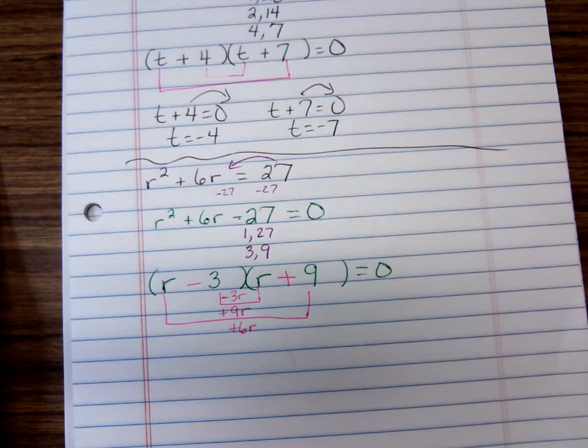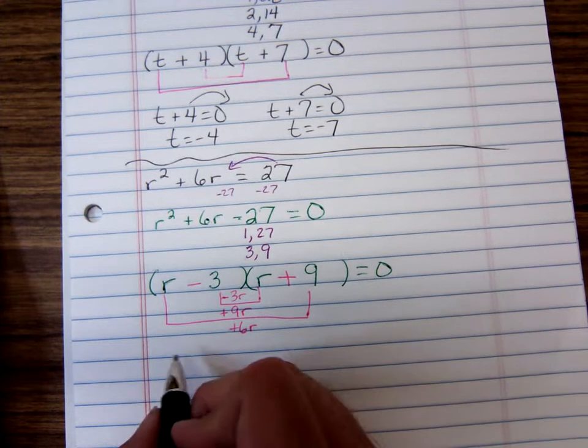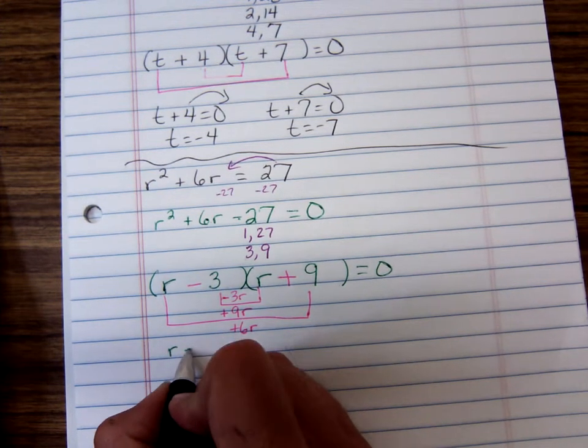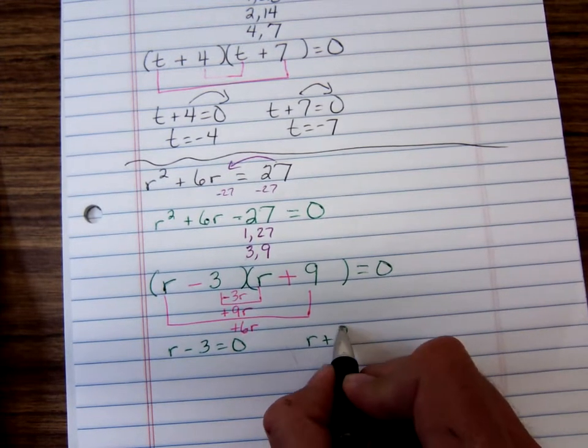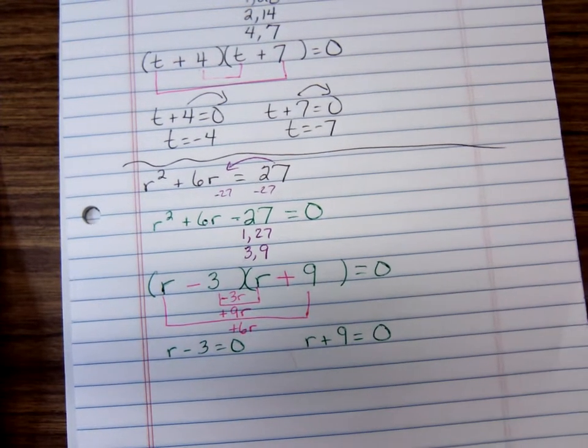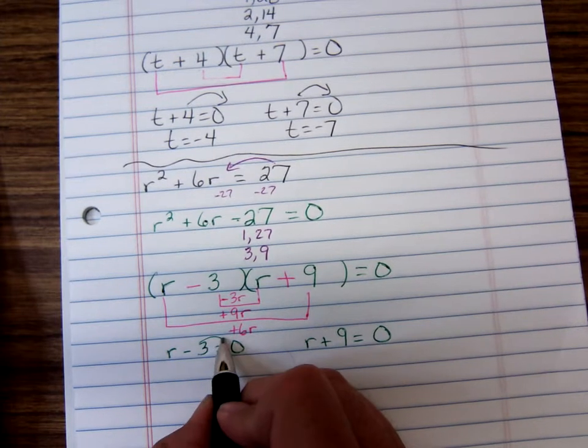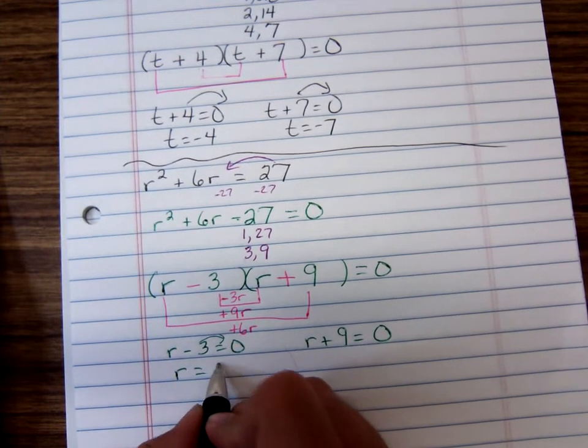And foiling that in our head, have we factored that correctly? Yeah. So set each one of those factors to 0. R minus 3 equals 0, and R plus 9 equals 0. So add 3 to both sides to get R equals 3.